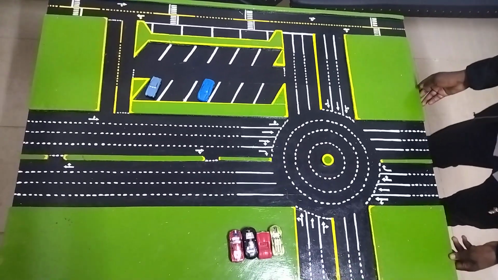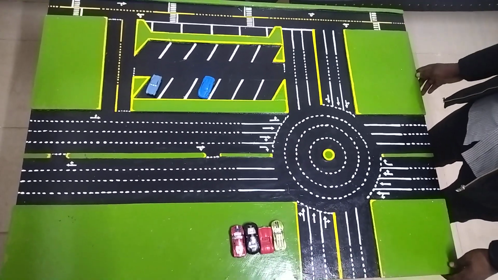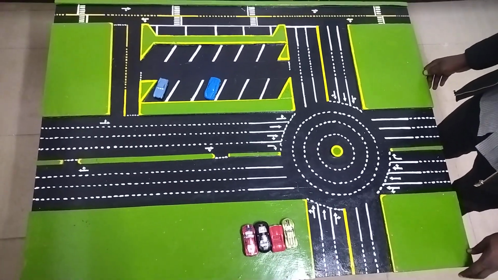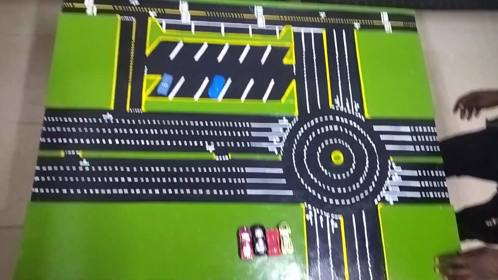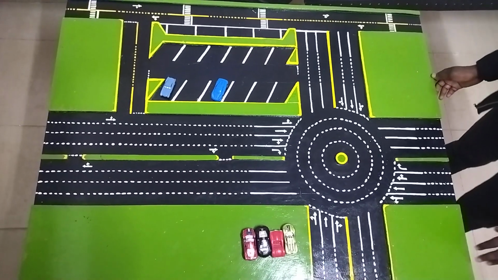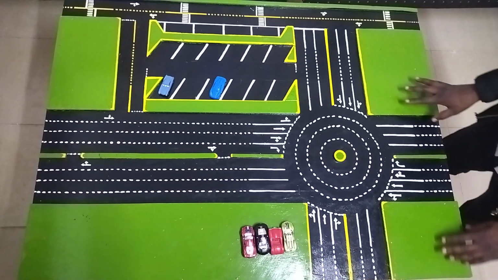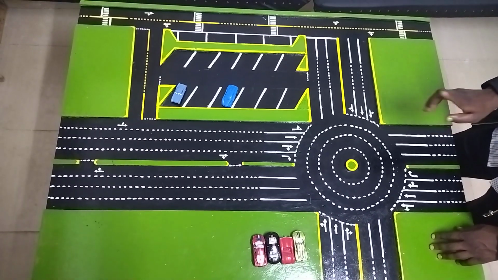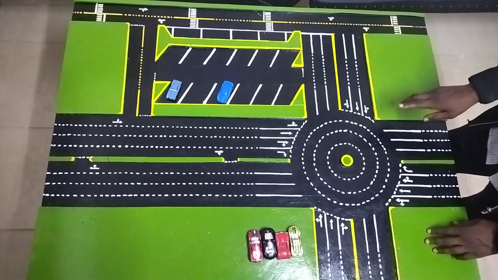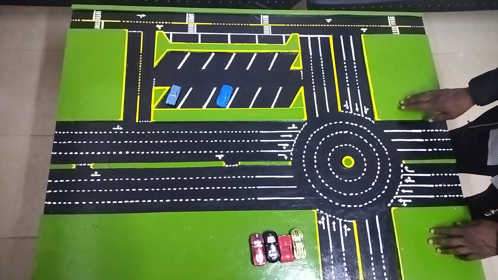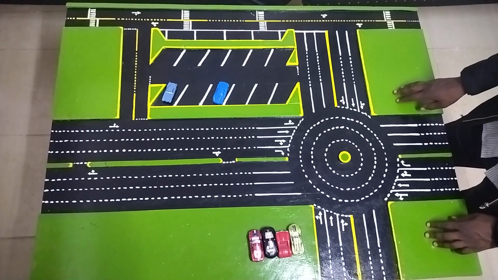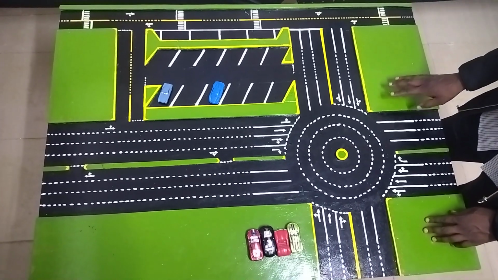Okay, good morning everybody. Today we are going to look at what we call a model town board. A model town board is a representation of road networks in Kenya and East Africa. A model town board has three rules. Rule number one, use the shortest and the most correct route without using the parking route. Rule number two, use the longest and the most correct route without using the parking route. And rule number three, we use the parking route as the last option.